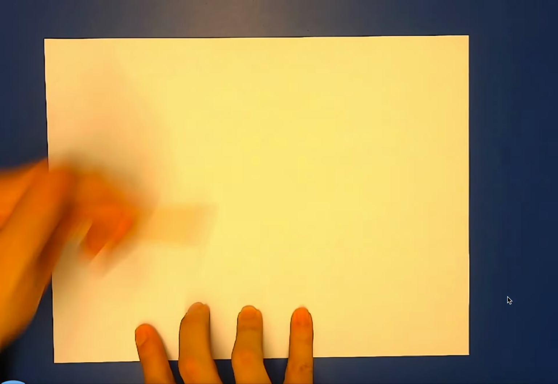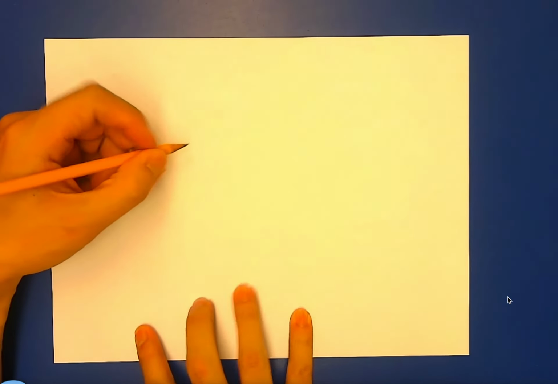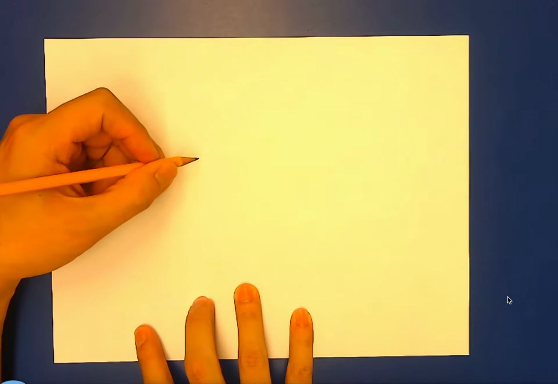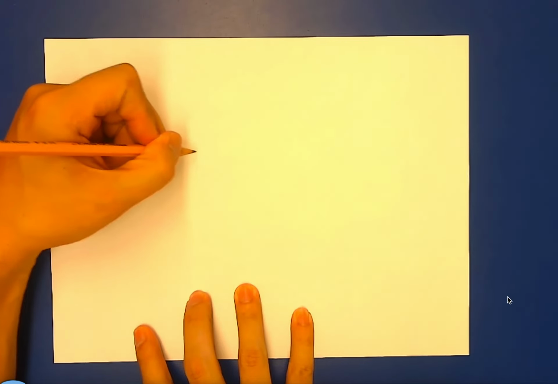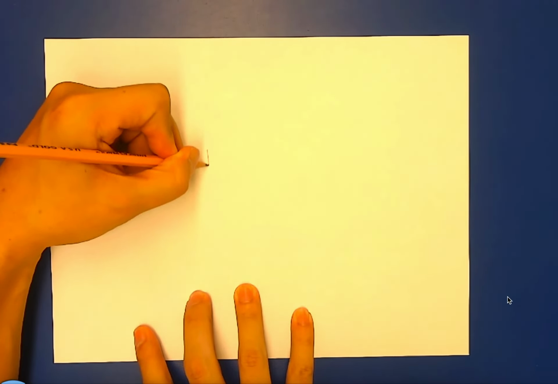Okay, so just to show you how to get started, that's the final project of how things would look. We're going to do some drawings, sketches, ideas of things that you want to create for that logo. To get things started, we're just going to be creating a web of the logo. So, my initials are DW.